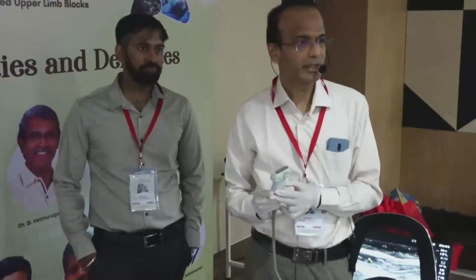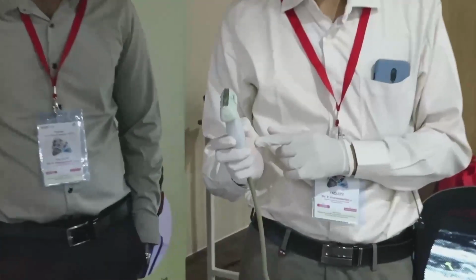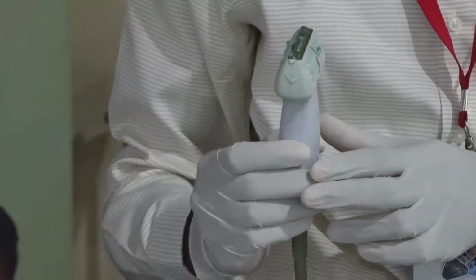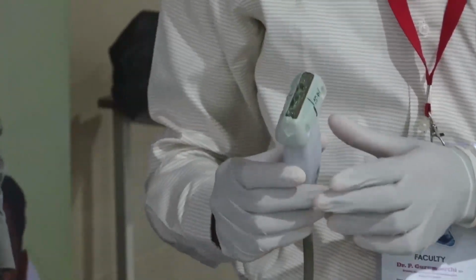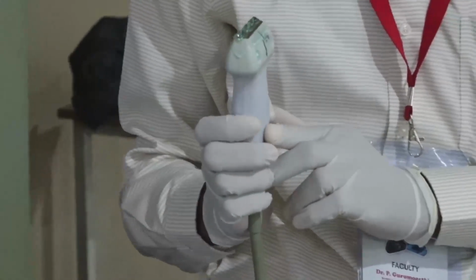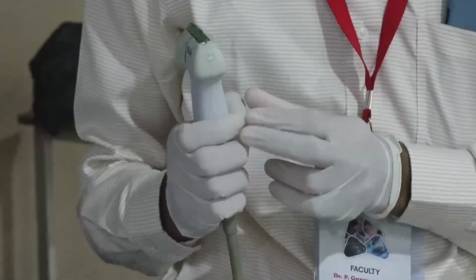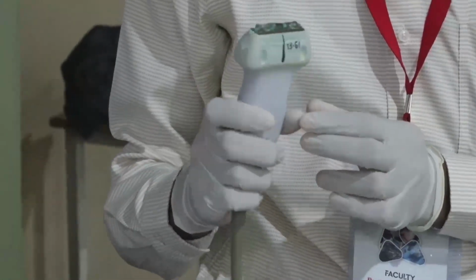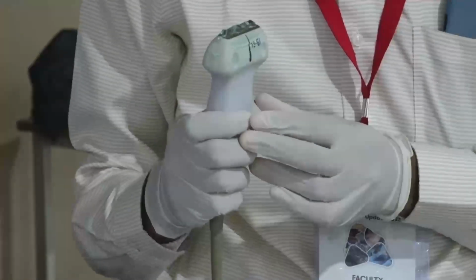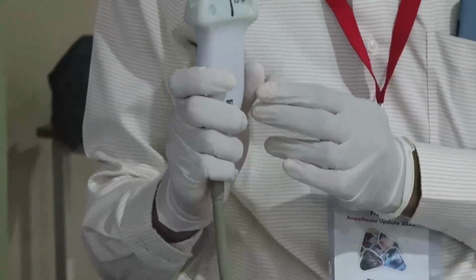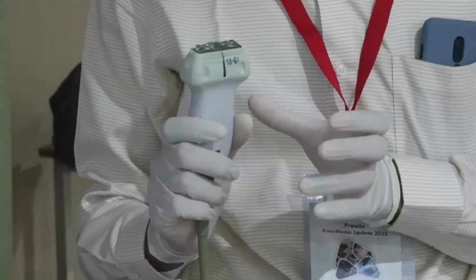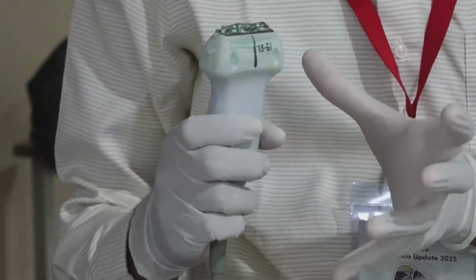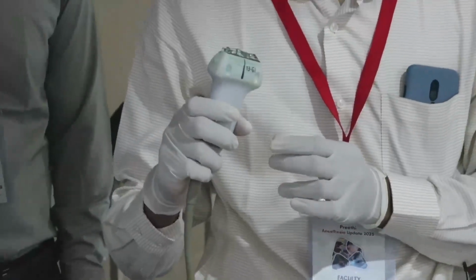Invariably, the majority of the time we choose the high frequency linear probe for all thin patients, but especially for below the clavicle block. Even in obese patients, this high frequency linear probe is enough for above the clavicle block. But if you go below the clavicle, though we have to look and struggle in obese patients with this linear probe, if you choose the curve linear probe, many times our job is easy. So any obese patient comes, better to choose scout scanning.